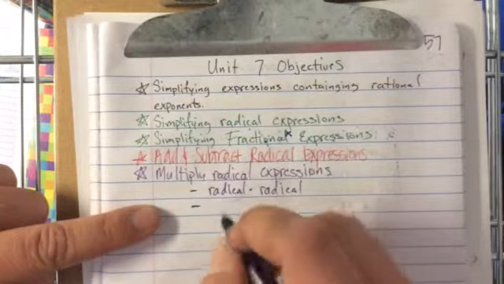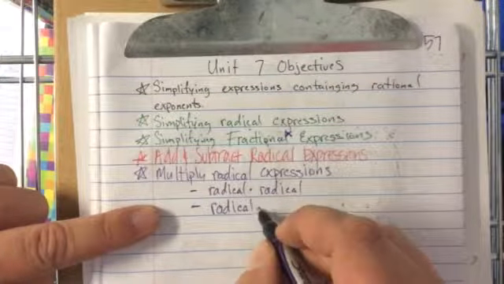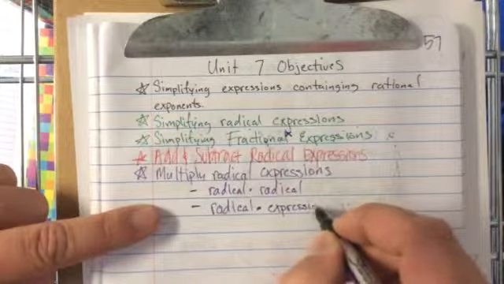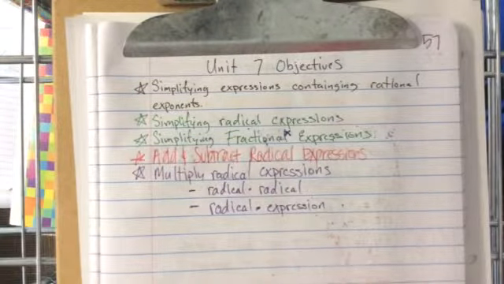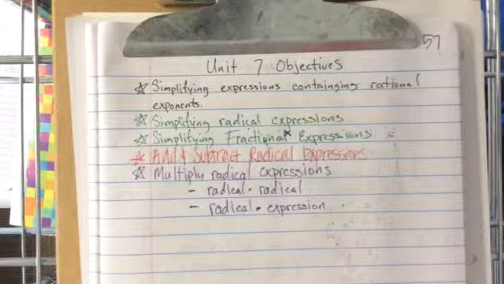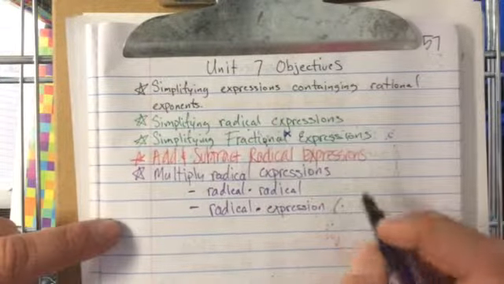We're also going to talk about a radical times an expression. So what do you think we might use there? A radical times an expression. What property? The distributive property. So in parentheses, distributive.